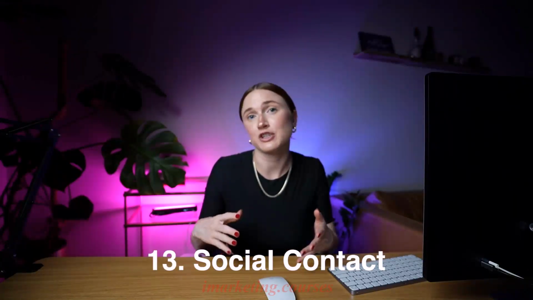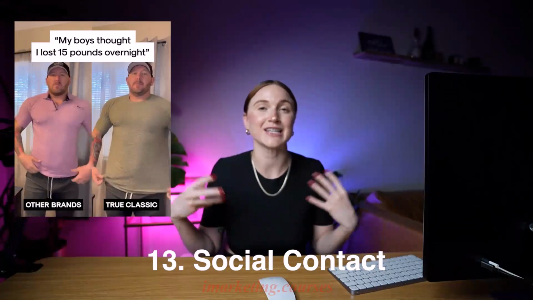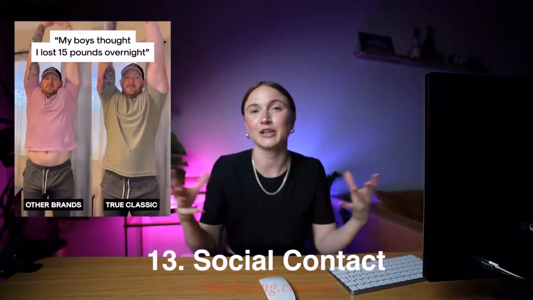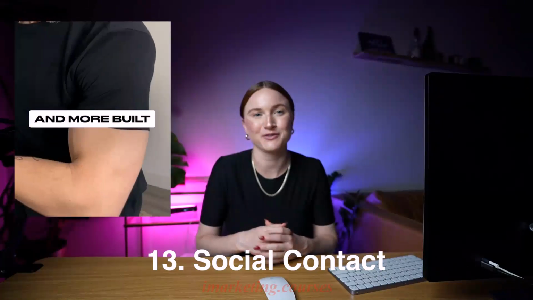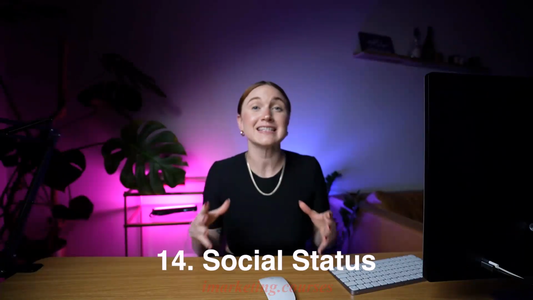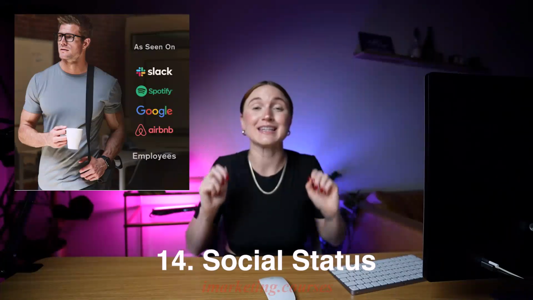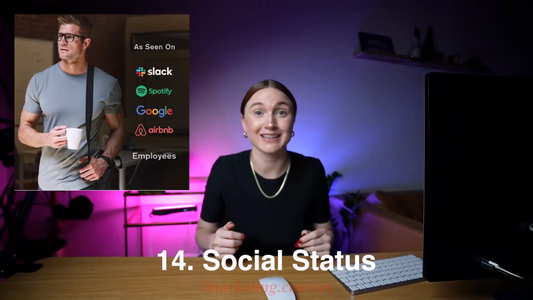Number 13 is social contact, or the need to have relationship with others. So these are essentially your friendship, your colleagues, and your peers. We all need a community that we feel like we're a part of. And number 14, kind of similar, is social status, which is more of an ego-driven one. But this is the need for social significance. So essentially, we want to be seen as someone of social significance and class.